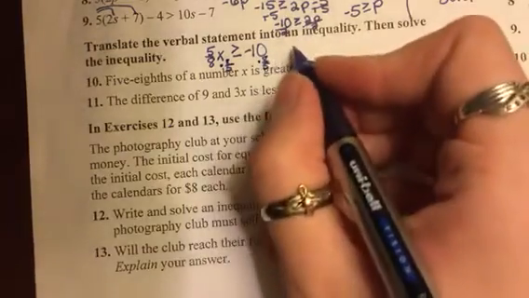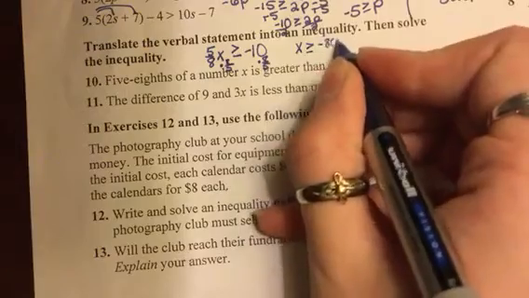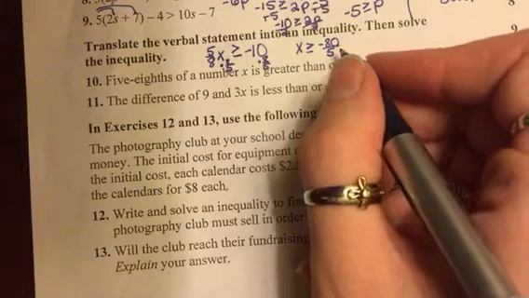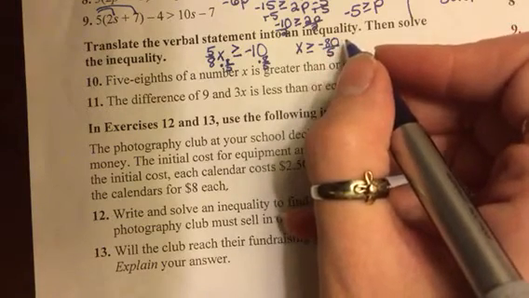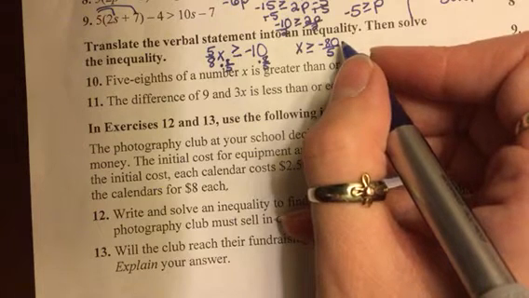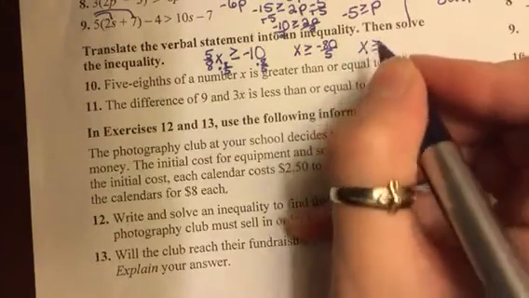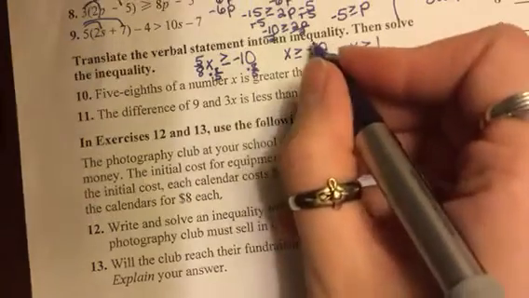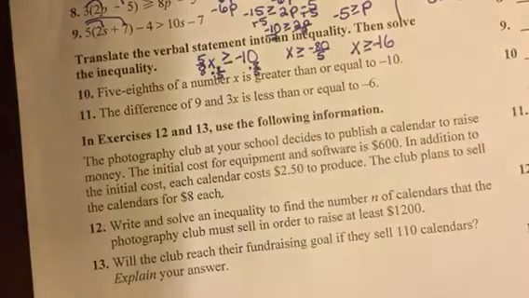Negative 10 times 8 is negative 80, divided by 5. 16, I think. Greater than or equal to. Yep, negative 16.